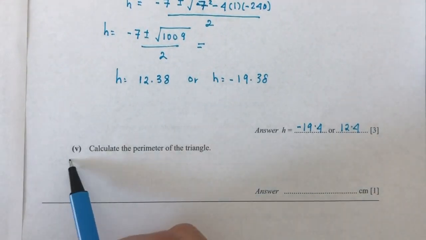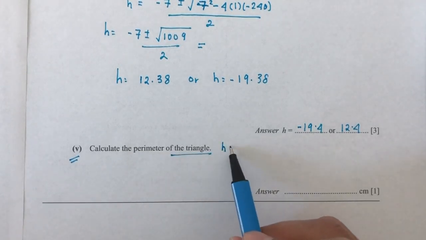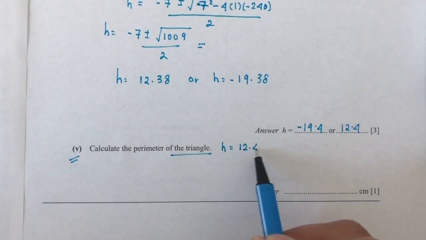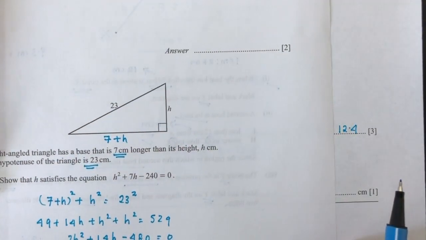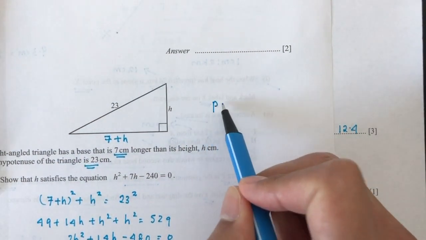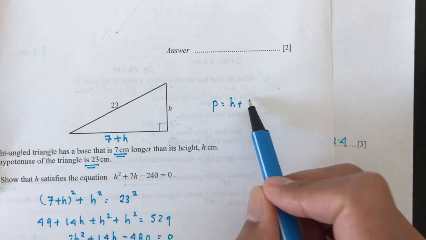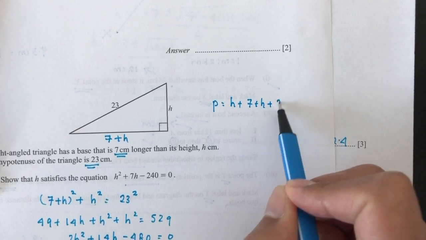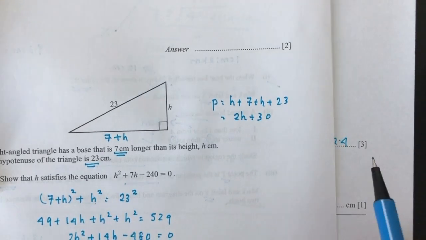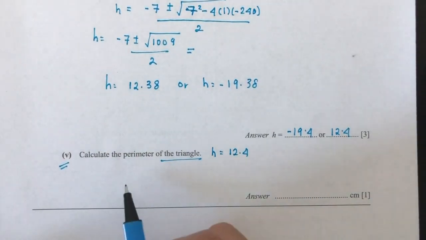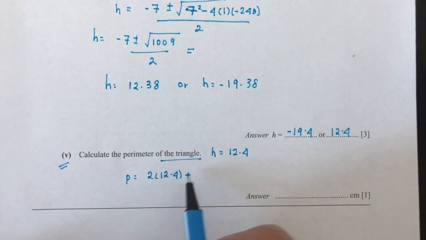Now for this one, find the perimeter of the triangle. We can only take the positive value, which is 12.4, because the height cannot be negative here. So to find the perimeter, we have to do h plus 7 plus h plus 23. That will be 2h plus 30. Okay, so use this here. P equals 2 times 12.4 plus 30.